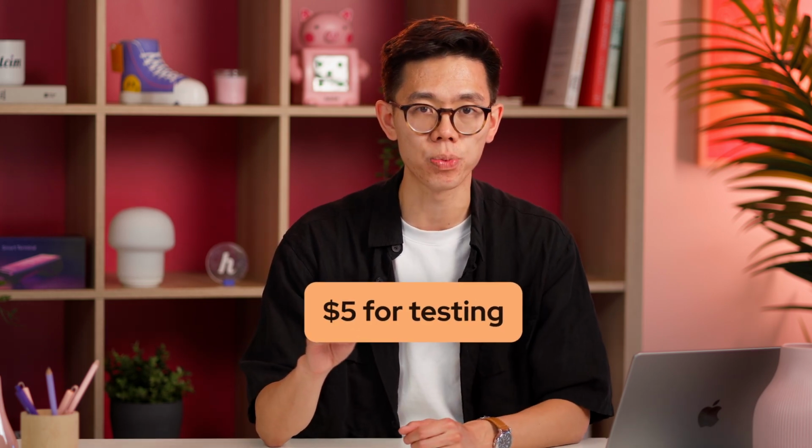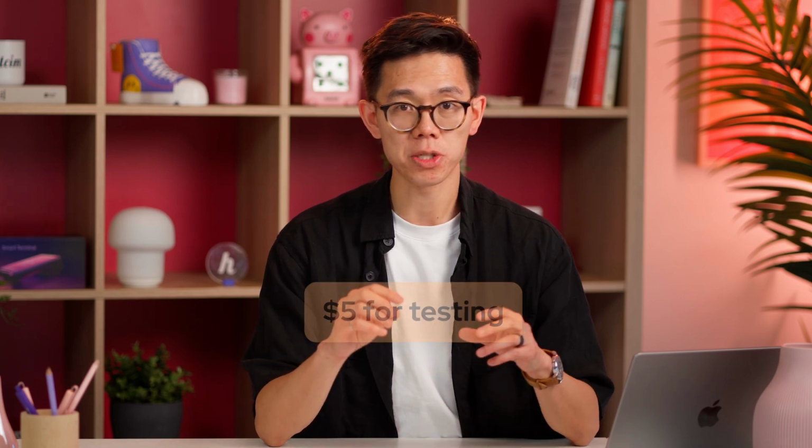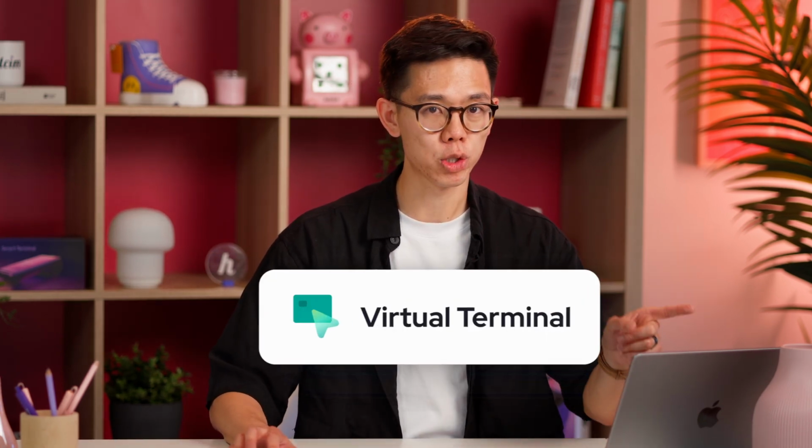Now, one cool thing about being a new Helcim merchant is that you can take up to $5 of test transactions without paying any fees. This means you can explore a few different tools and take transactions of, say, 1 cent or 10 cents, and still have plenty of opportunity to try things out before being charged for it. So with that in mind, let's start by looking at the virtual terminal.